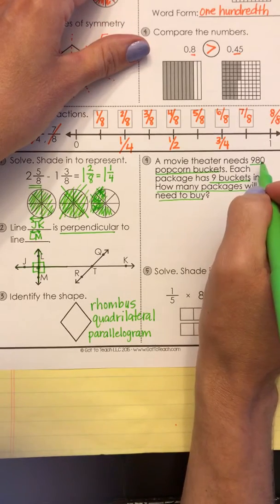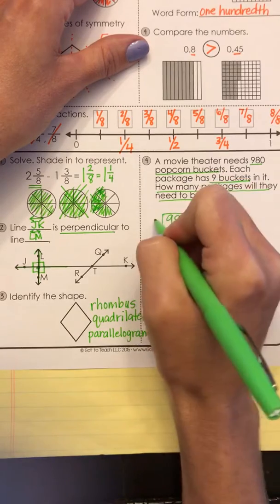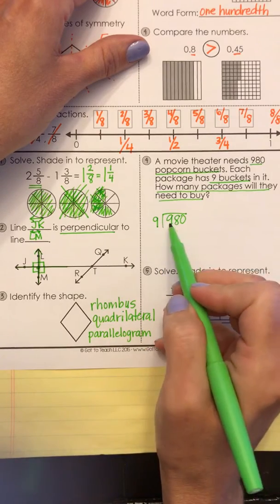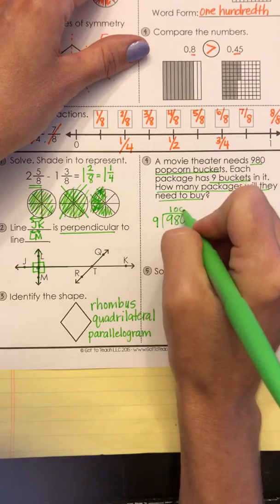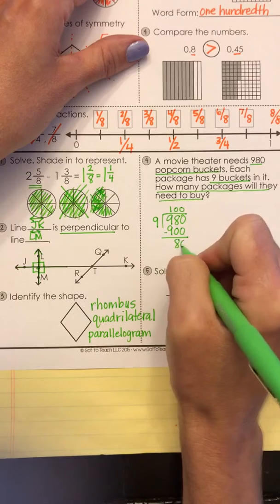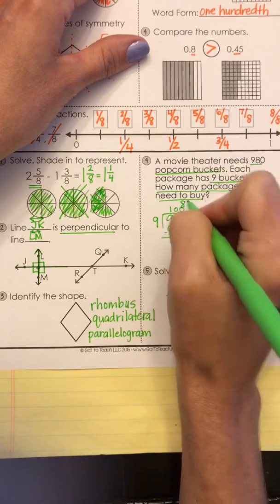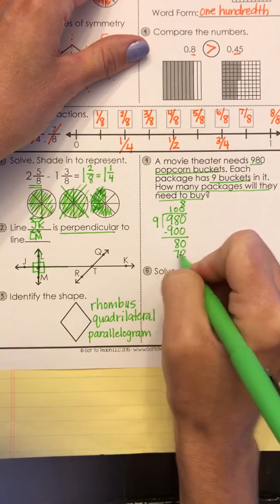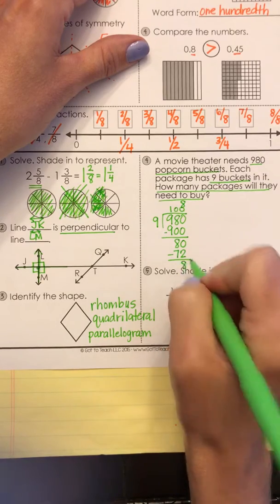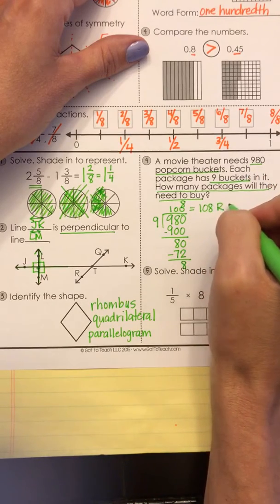So what should you have done? This is set up as a division problem. So we're going to take 980 and we're going to divide it by 9. I'll do partial quotients. How many 9s are in 980? About 100. 100 times 9 is 900. Subtract, what's left to divide, 80. About how many 9s are in 80? About 8. 8 times 9 is 72. And 80 minus 72 leaves us with 8. So our quotient is 108 with a remainder of 8.